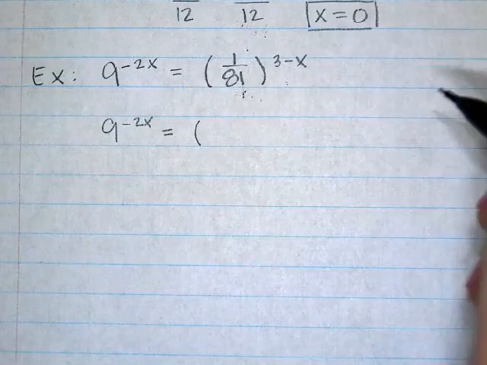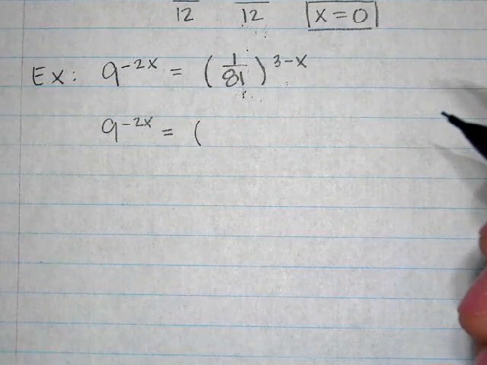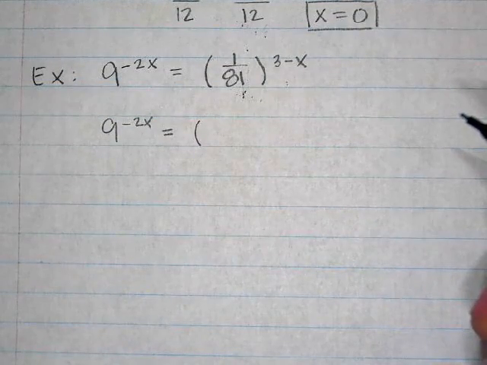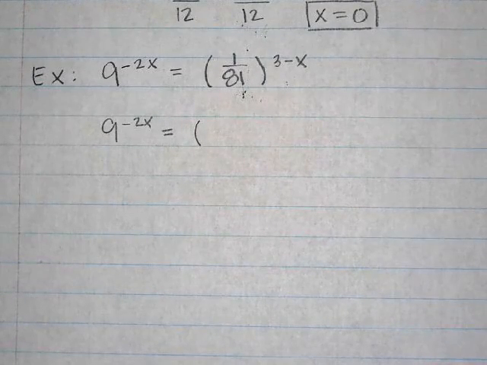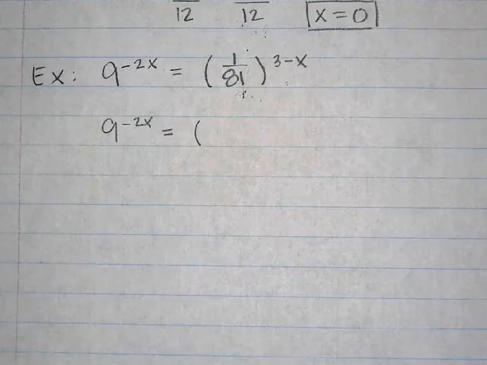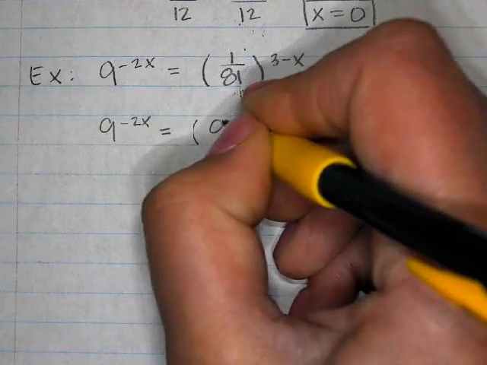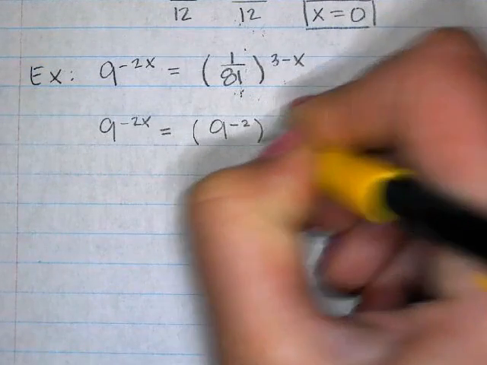81 would be 9 to what exponent? It'd be 9 to the... So 81 is 9 to the second power, but if it's a fraction, it wouldn't be, it'd be negative 2 instead. Okay, so this is if we did the 9's for the base.